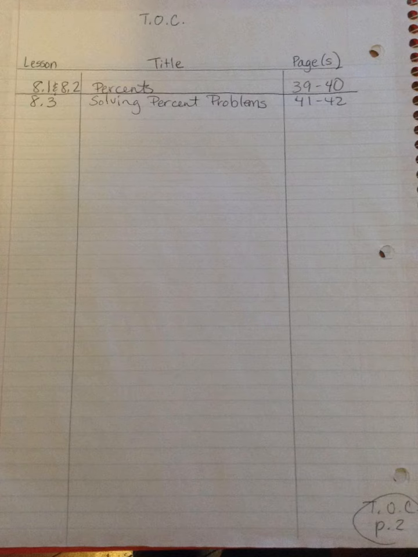Hi, sixth graders. This is Mrs. Hebert, and today we're going to be working with Lesson 8.3, Solving Percent Problems. I believe these should be pages 41 and 42 in your notebook. So if you want to add this lesson to your table of contents, go ahead and do so.